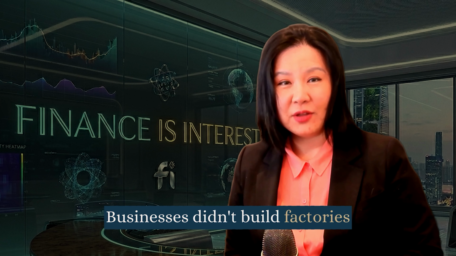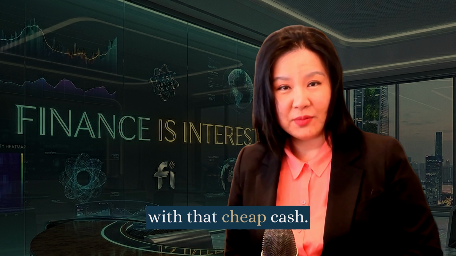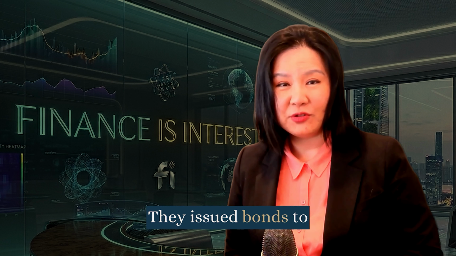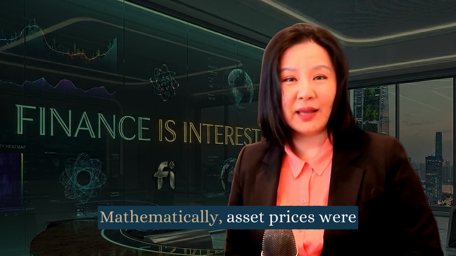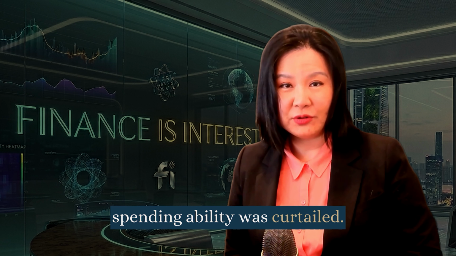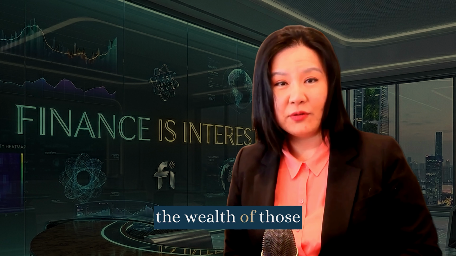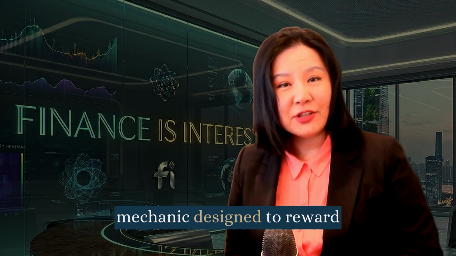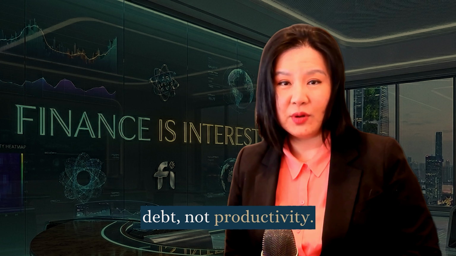Businesses didn't build factories or create new jobs with that cheap cash. They issued bonds to fund dividends and aggressive stock buybacks. Mathematically, asset prices were bid up while your spending ability was curtailed. It wasn't about growth, it was about inflating the wealth of those already holding the assets. This stimulus is a mechanic designed to reward debt, not productivity.